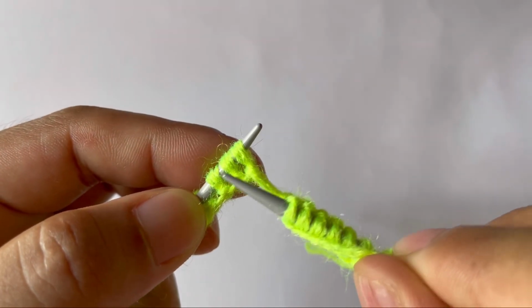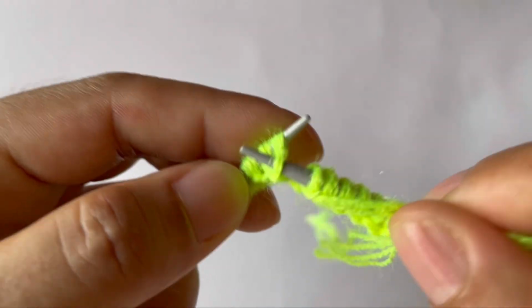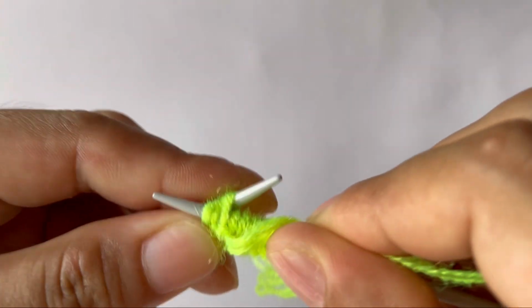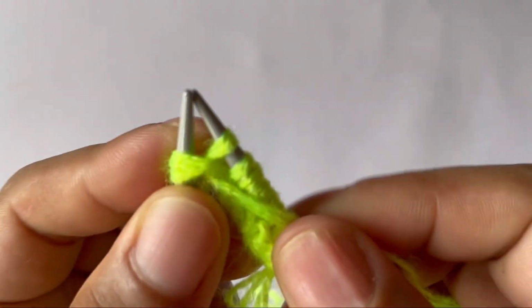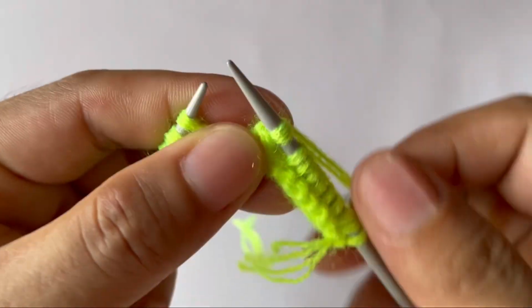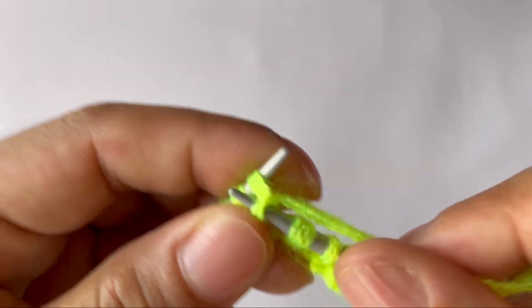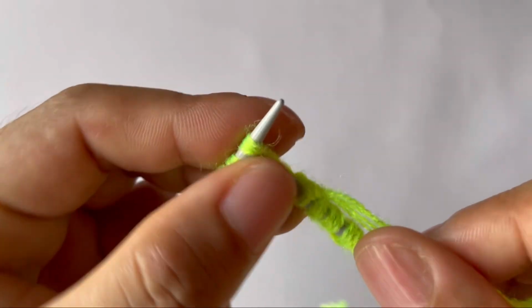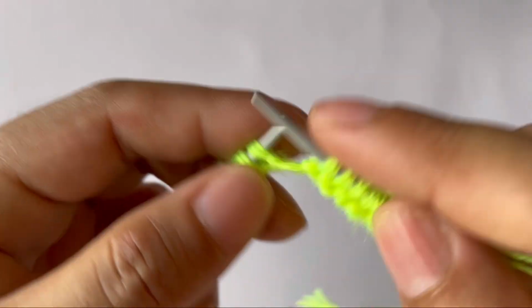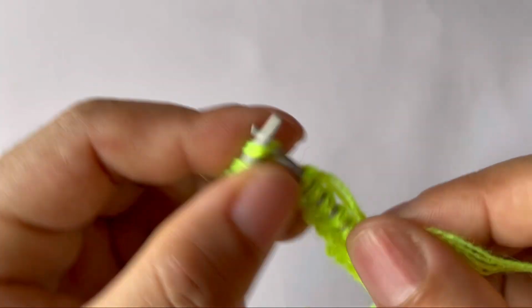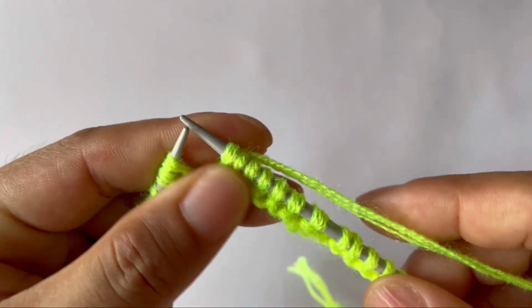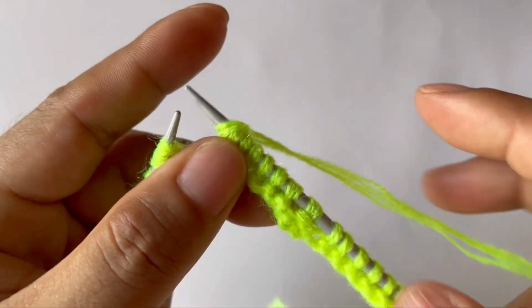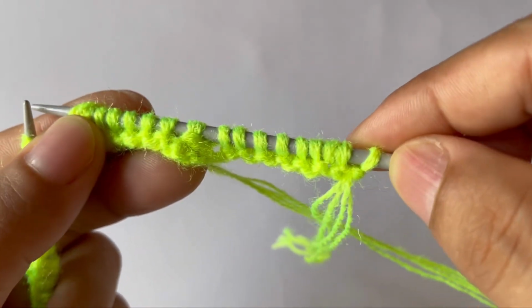These 3, purl 3 together, knit 6 again, and 6, knit 6, and then yarn over. That's the repeat from here to here.